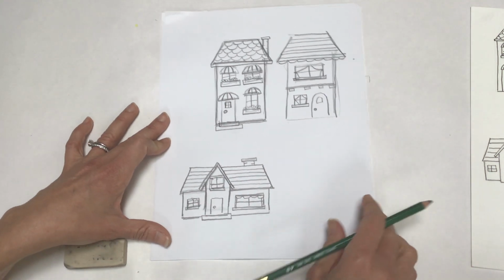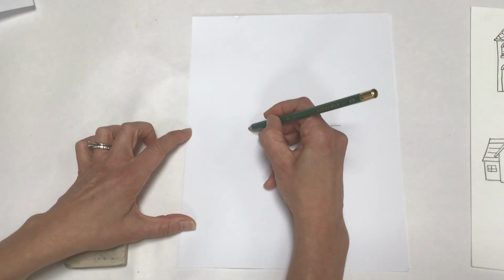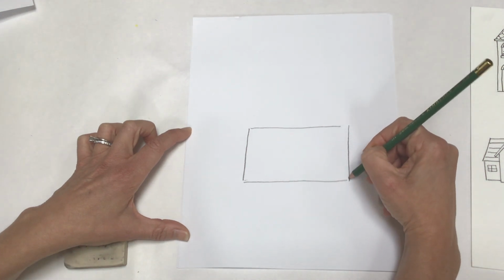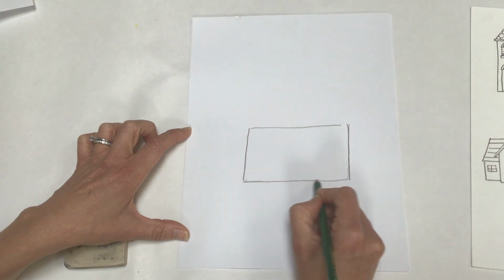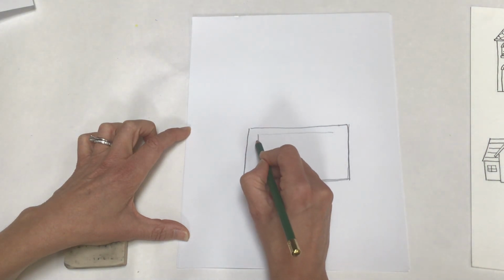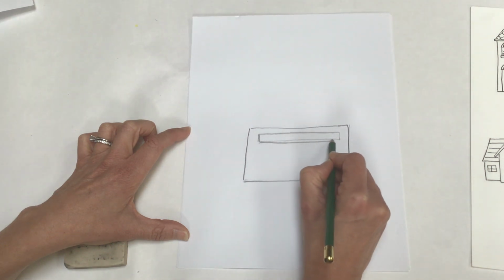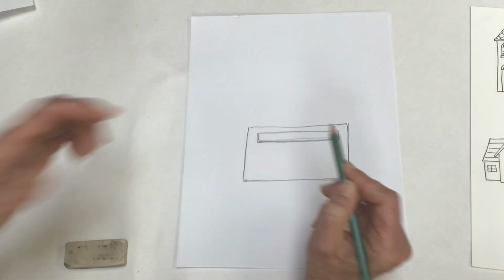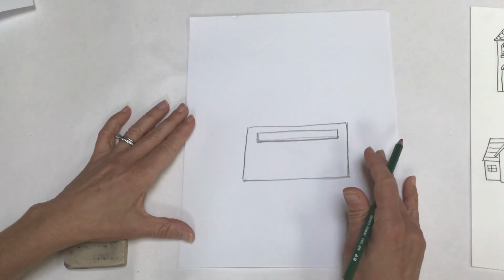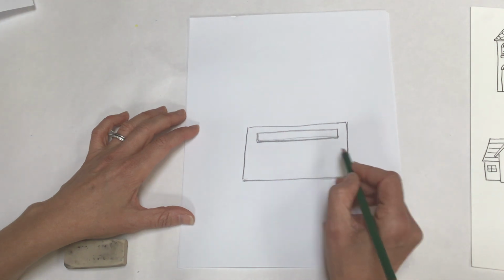All right, next I'm going to show you how you can make a very simple store, starting with just a rectangle. And we're not even going to do a roof on this one. We're just going to have it be this rectangle shape. The next thing I'm going to do is give this a very thin rectangle that goes along the inside there, and that will be the sign. And this is where it's fun to decide. I can make this a hardware store, a pet store, a bakery, any kind of store you can think of, and then you can make the details in the window, which are super fun.